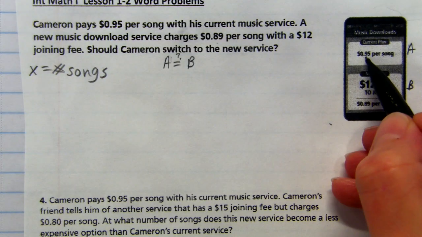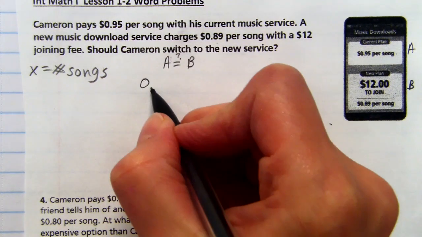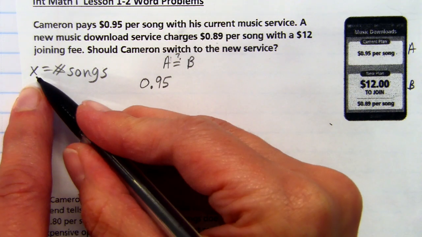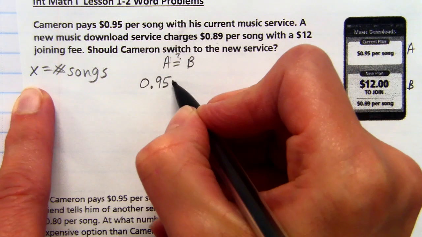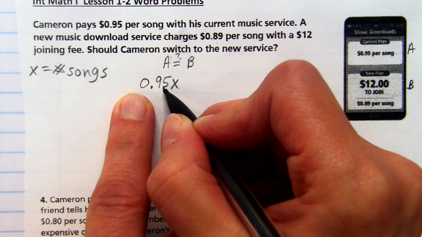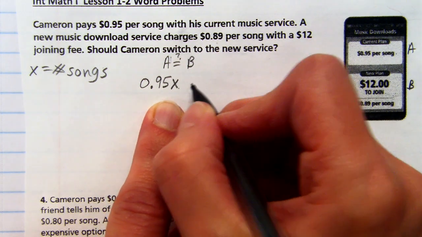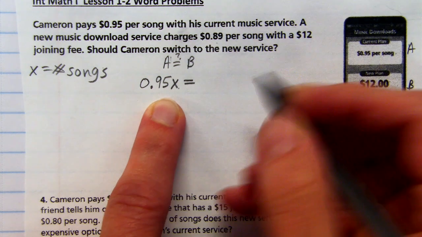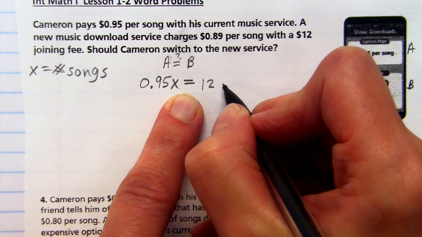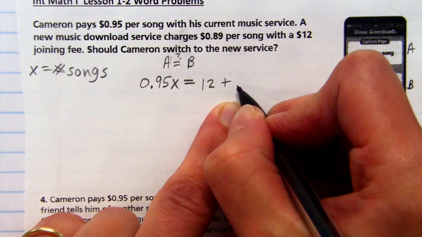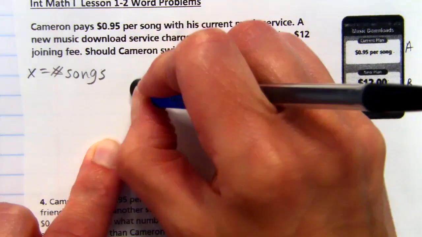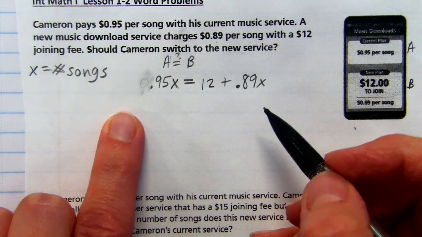So the first plan is 95 cents per song. So 95 cents is 0.95 per song. Songs are X, so you put in X. 95 cents per song is 0.95 times X, okay? Then we're going to make that equal the other plan, which was $12 to join, plus 89 cents per song, so 12 + 0.89x.